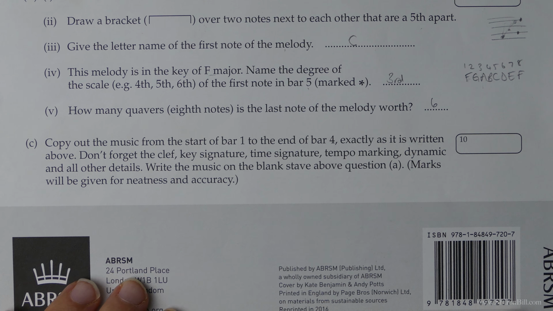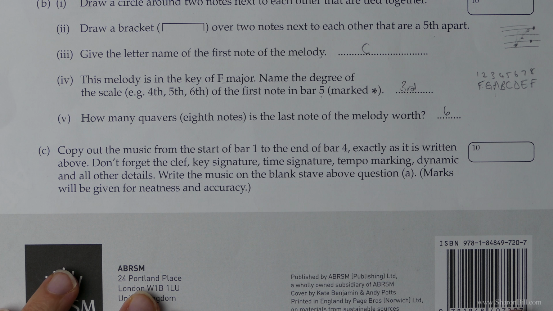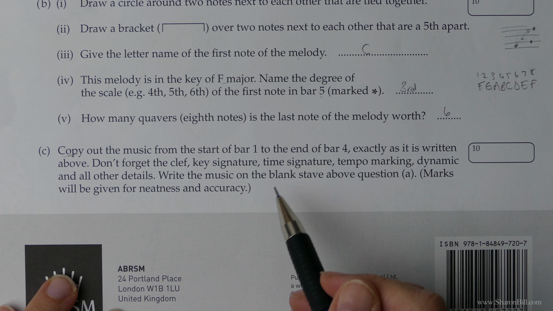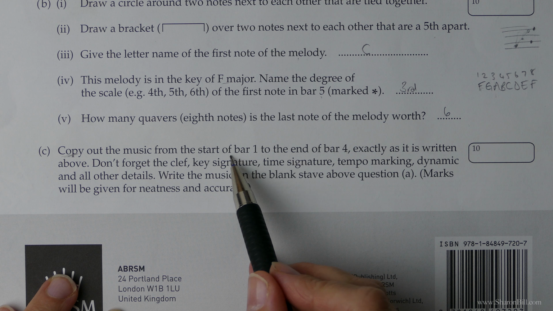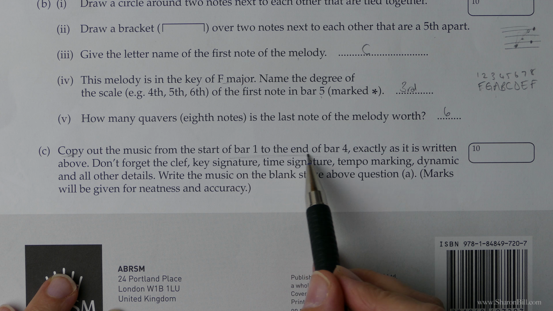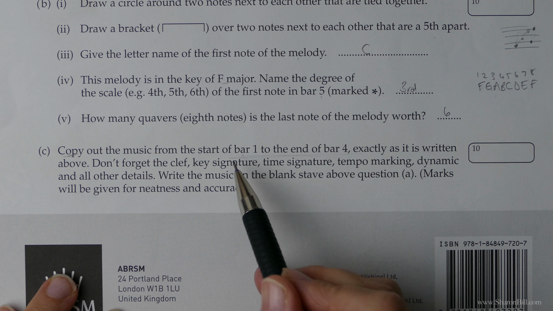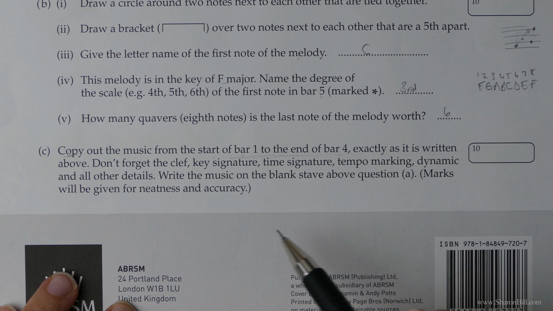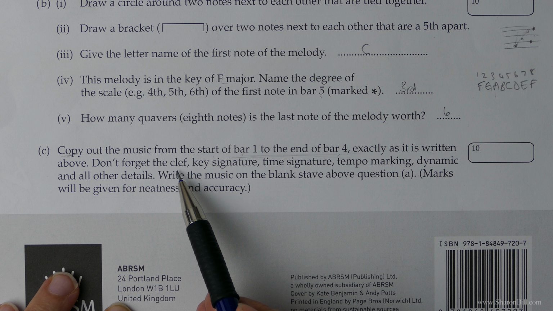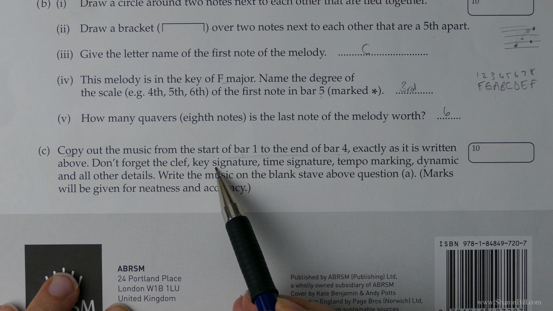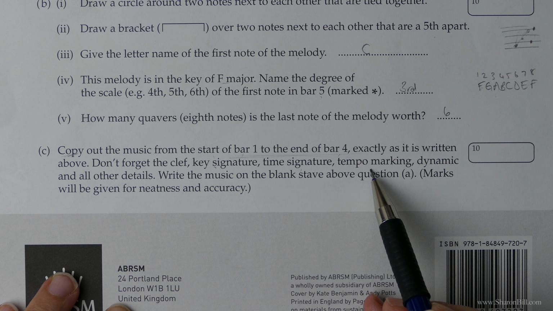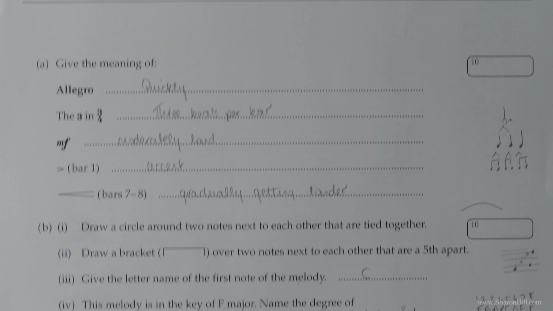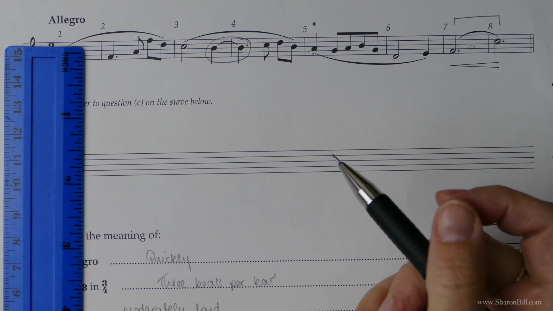And that's nearly all of the thinking done. All you've got to do now for this last 10 marks is to copy. So it's easy peasy, so long as you keep your eyes peeled and make sure you're copying the correct bit. It isn't always from the beginning, so just be careful. We're going from the start of bar 1 to the end of bar 4, exactly as it's written, and they've even given us a useful checklist. Don't forget the clef, the key signature, the time signature, the tempo mark, the dynamics, and all of the details.